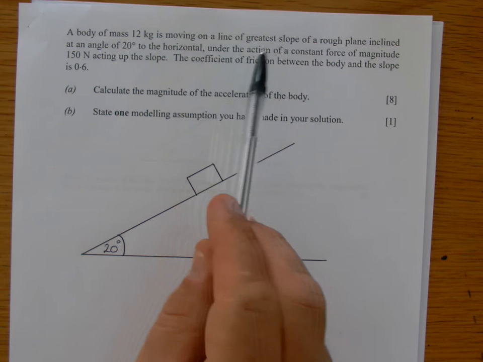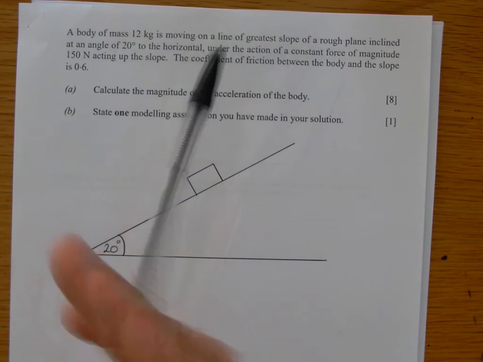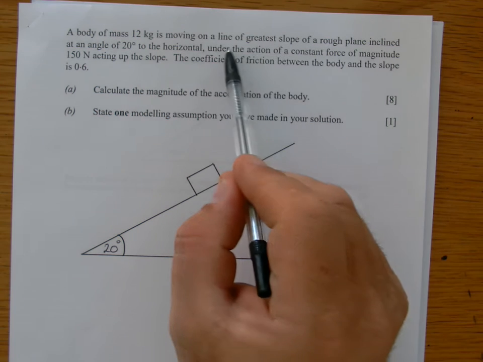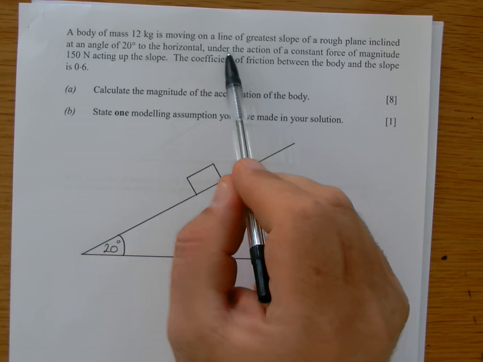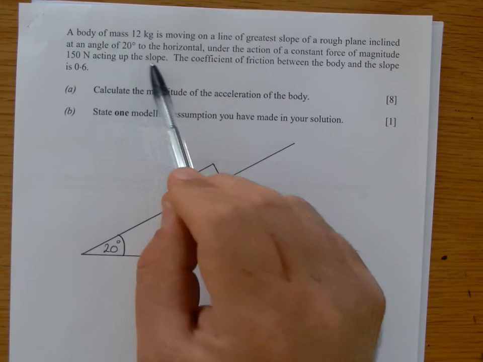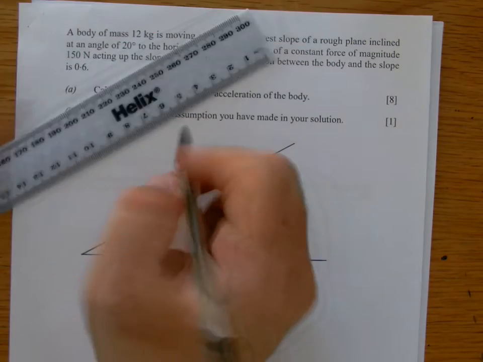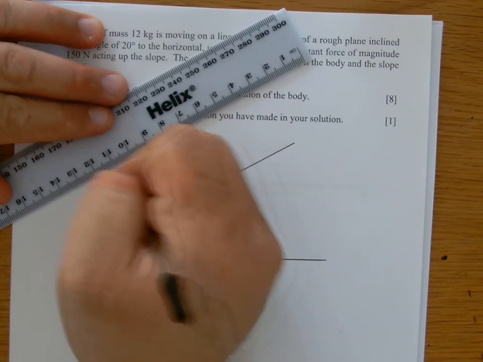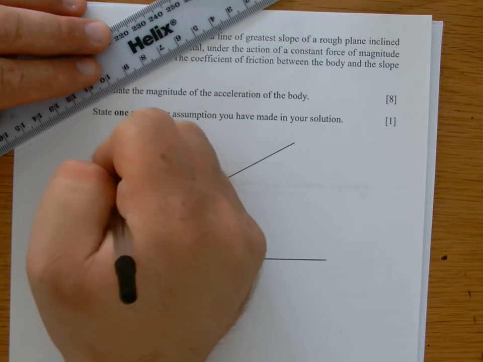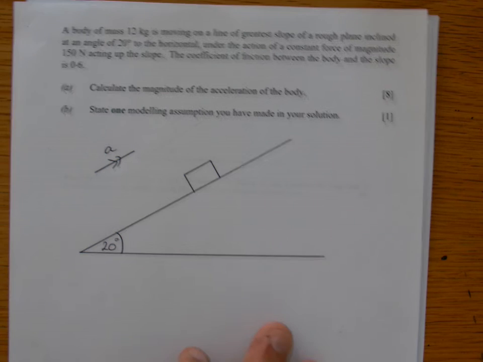It's not 100% clear here whether it's moving up or down the plane. We're going to be able to work that out mathematically, easily enough. But because it says these words here, under the action of a constant force of magnitude 150 newtons acting up the slope, we can assume that it is going to be moving up. Mathematically we'll be able to prove that anyway, because if that's the case, our acceleration, when we calculate it in A, should be positive.